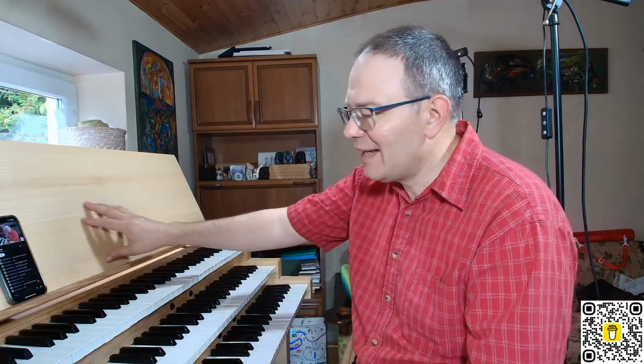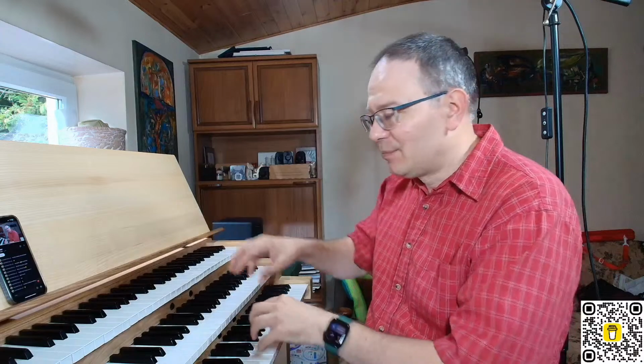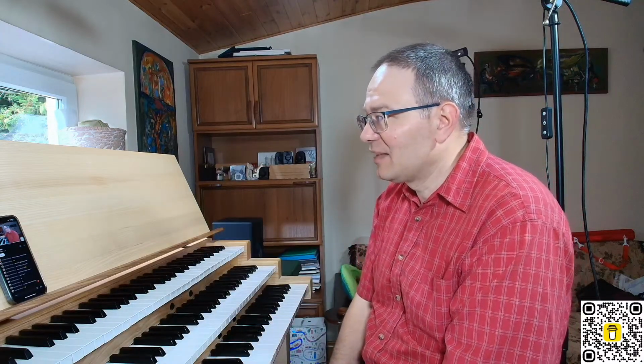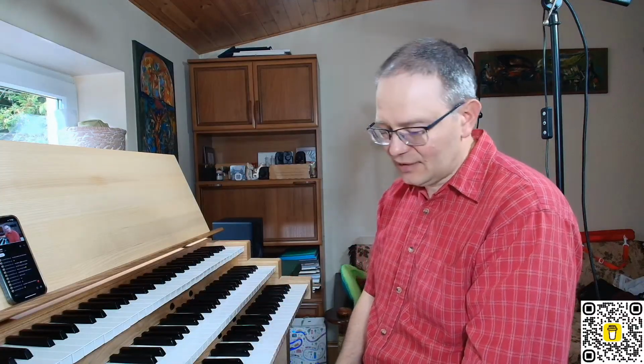If you're looking at the score and playing what's written in the score, you are developing a different skill. You are developing sight reading skills, right? Which is also useful, but not for now, not for harmony training, not for keyboard harmony, not for improvisation.